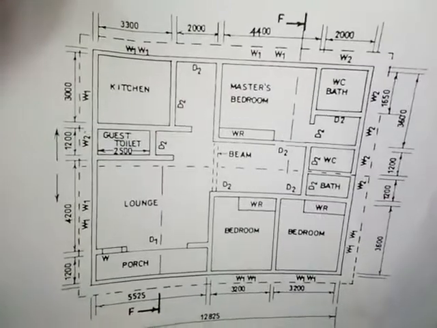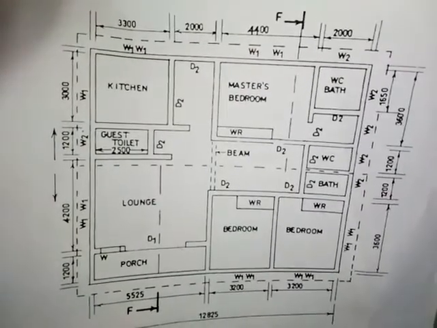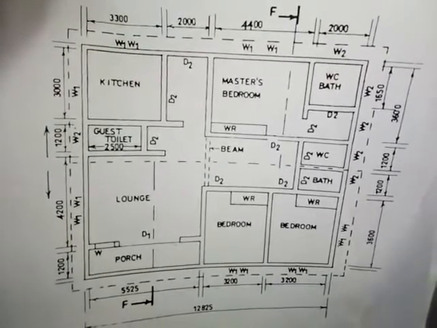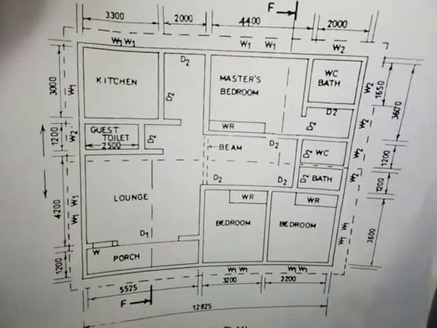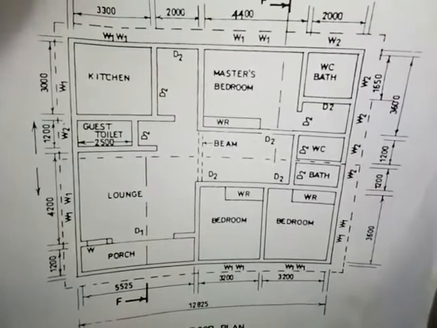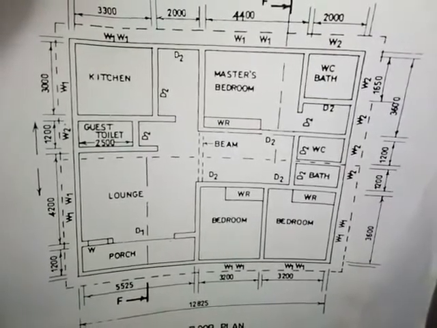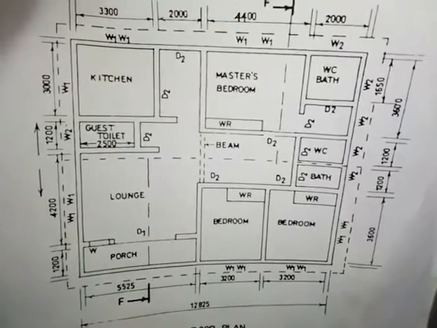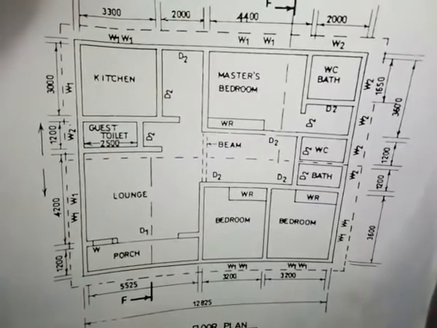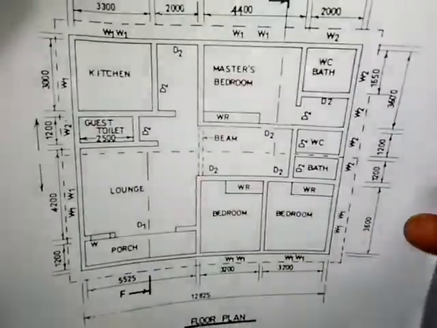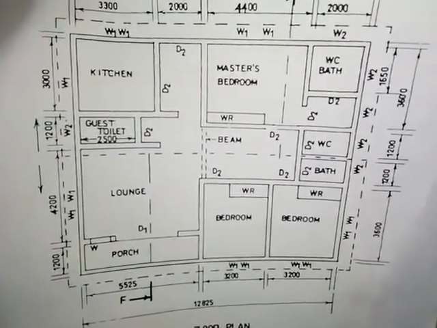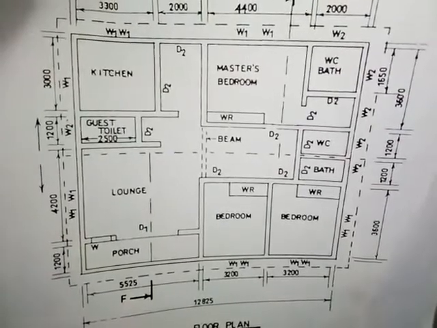If you look at this particular type of plan, it is already a solid plan. If you have watched my video on building plan, that was the first video that I made on the construction of building plan. The plan that I worked on there was a line plan. We are given single lines, unlike this one, where the plan is already in solid form. That means the thickness of the plan has already been taken.